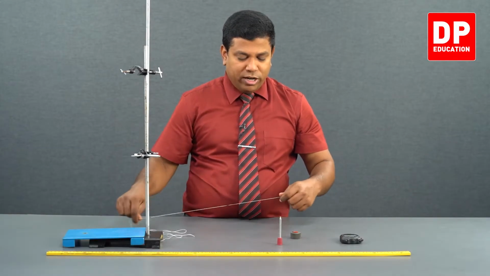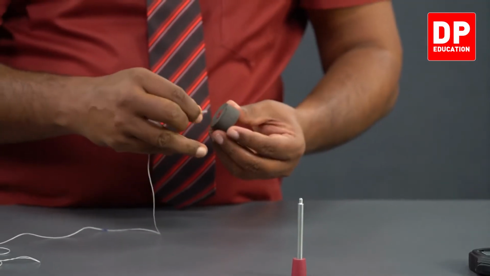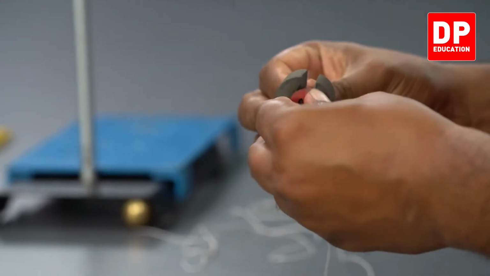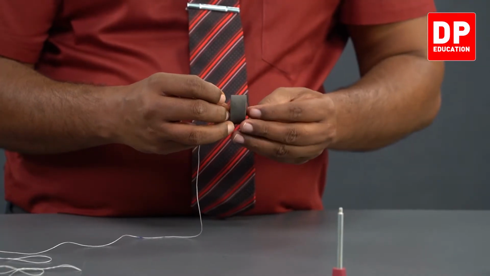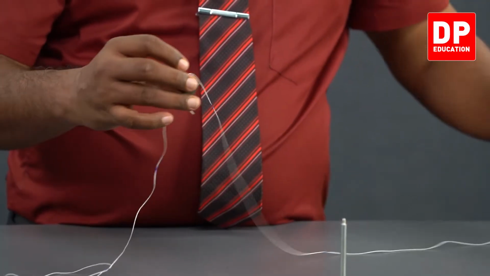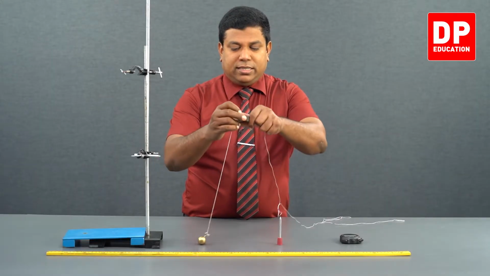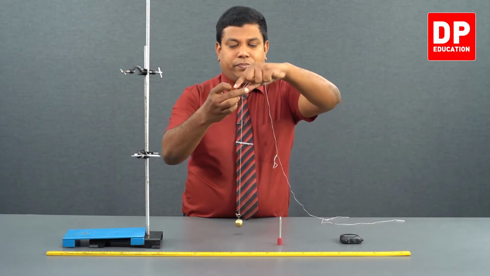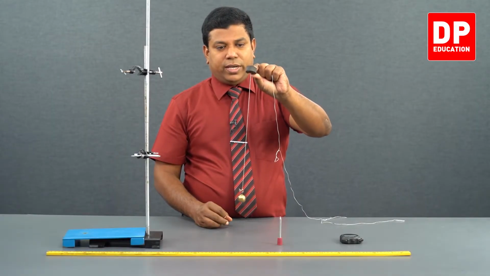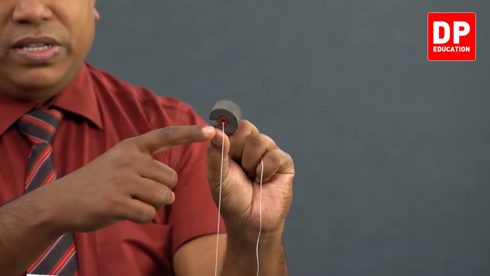See, I will show you how it works. We fix the pendulum. Look at this. This is how we are going to fix the pendulum, right. This is how we are going to fix it. You can see here. This is how we fix it.